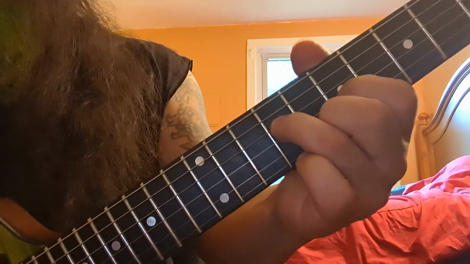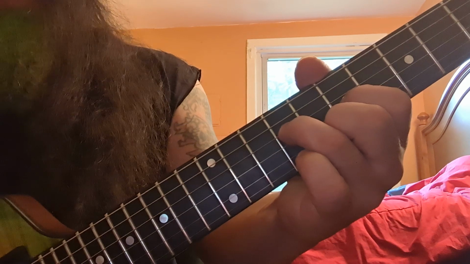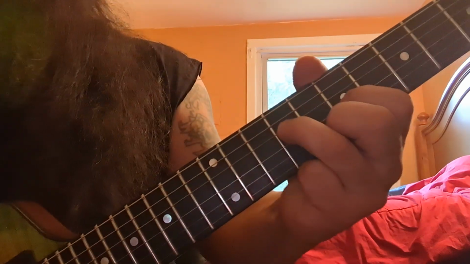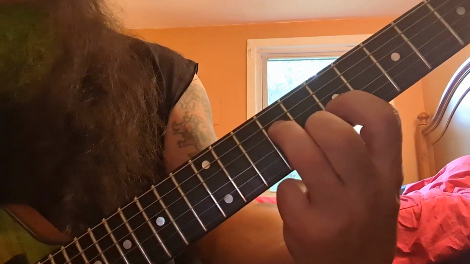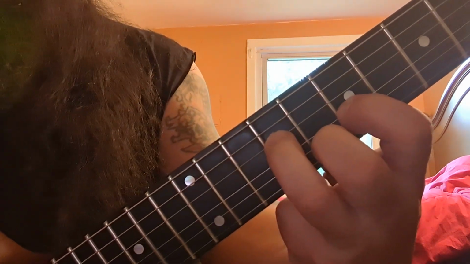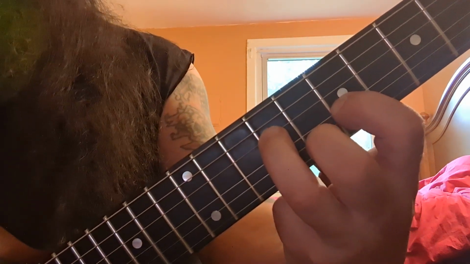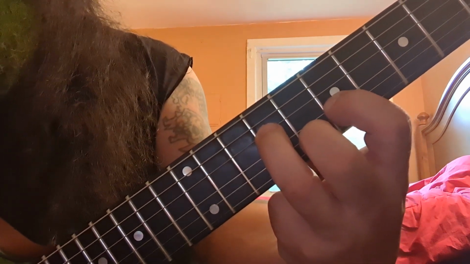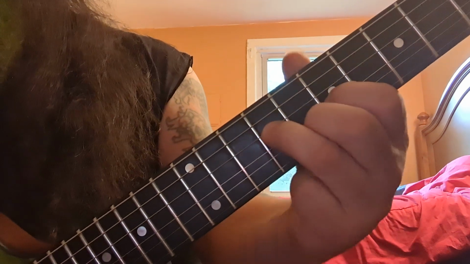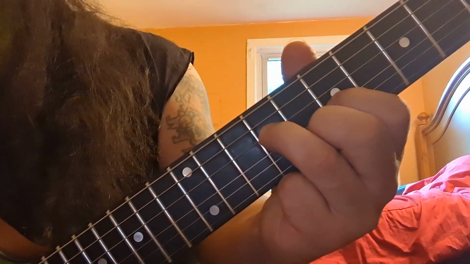But what kind of inversion is it, and how many inversions are there? Well, since B is the first note past the root of G, this is called a first inversion G major chord, because the lowest note is 1 away from the root. G, B, D. B is the first note away from the root. G, then B, and then the D.